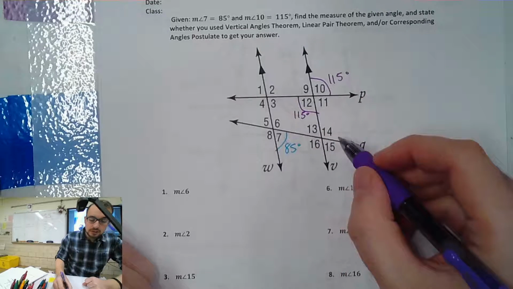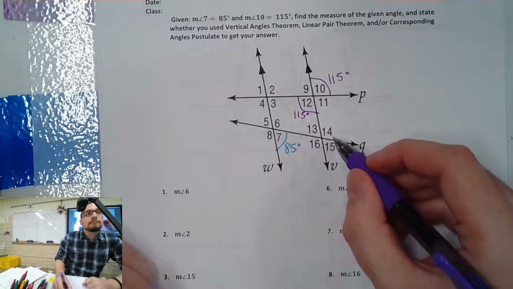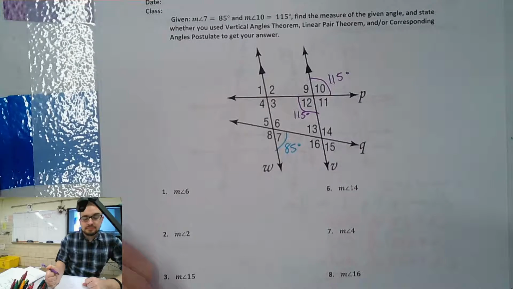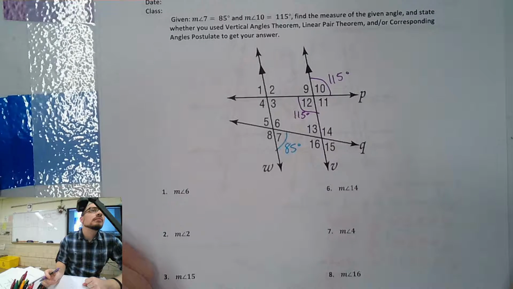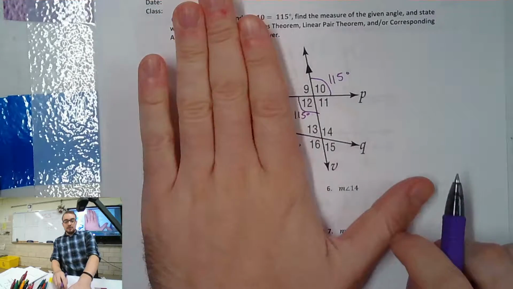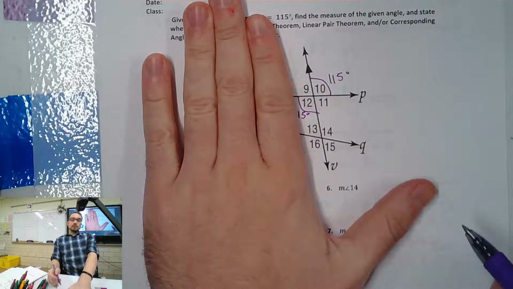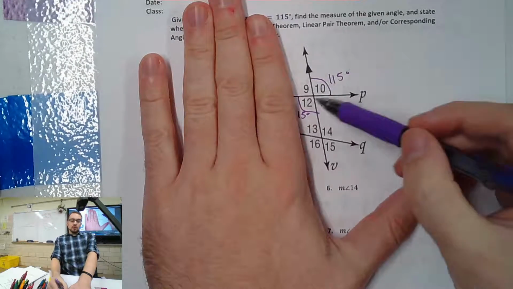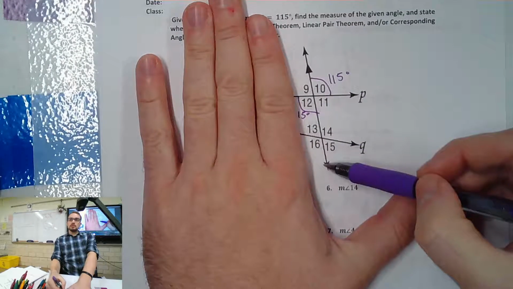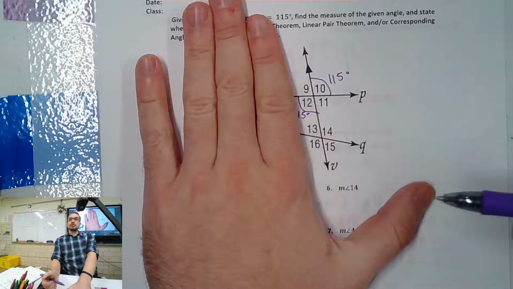10 and 14, are they congruent or are they not? Why aren't they, Zayden? They look like they should be. Check it out. If you want to know if 10 and 14 are congruent, first cover up everything you don't need to look at, right? Do we have two parallel lines cut by a transversal? No, they're not parallel, so they're not going to be congruent.